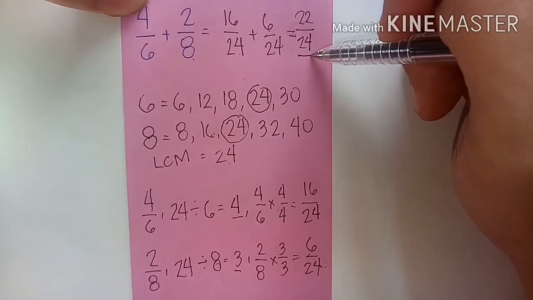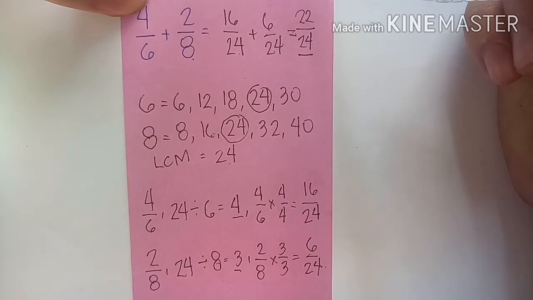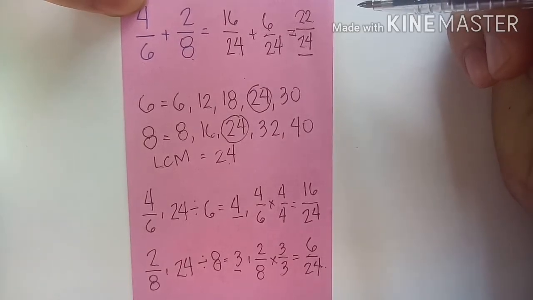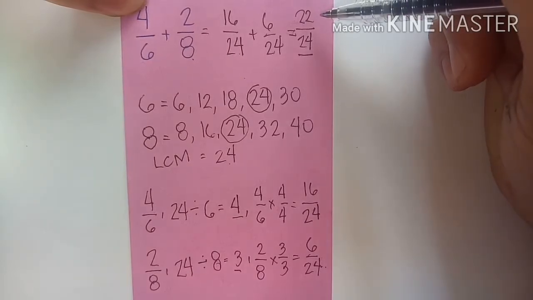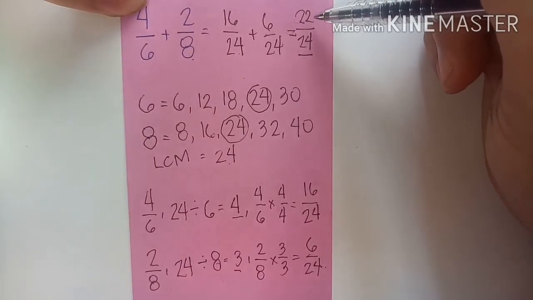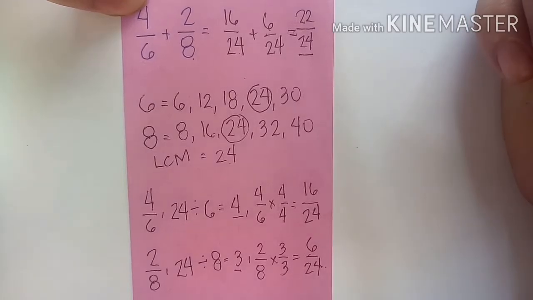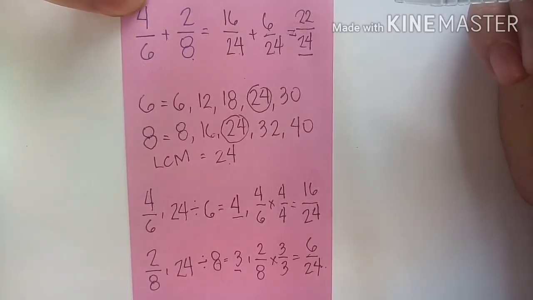Ngayon, alamin natin kung ito bang sagot na ito, 22 over 24, ay proper fraction. Proper fraction ba siya? Okay, siya ay isang proper fraction kasi mas maliit yung numerator kaysa sa denominator. And then, i-check din natin kung siya ba ay naka-lowest term na.